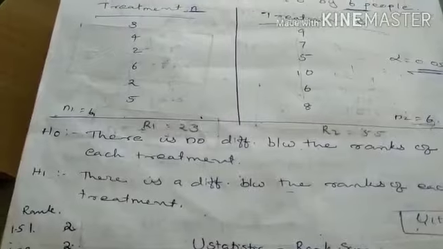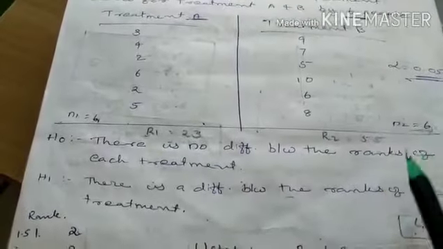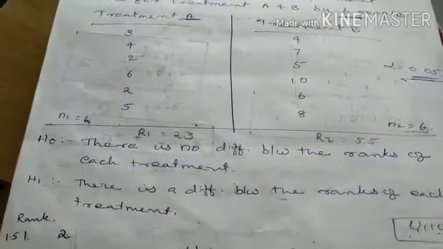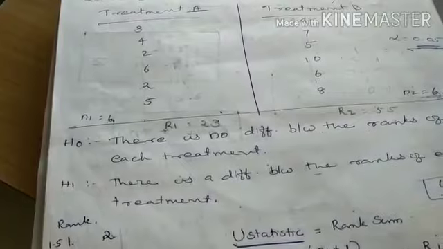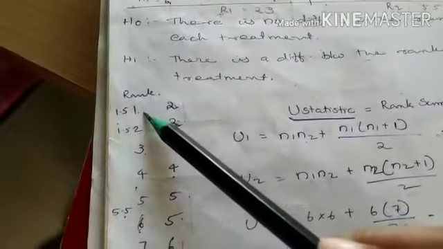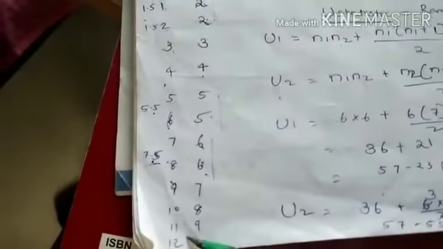For that, you have to rank these elements. Altogether we have 12 elements, so we have to write the ranks from 1 to 12. I have already listed the ranks 1 to 12 here.